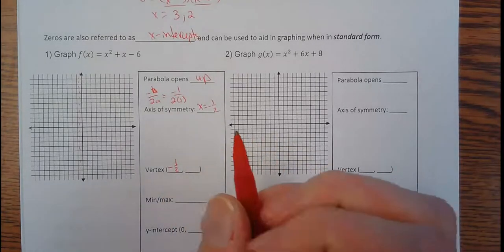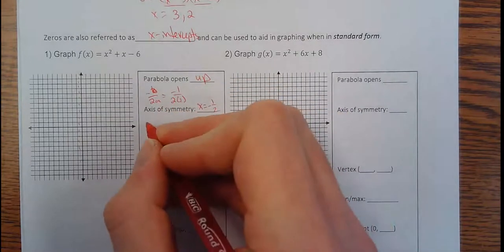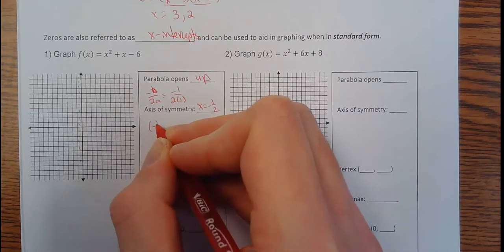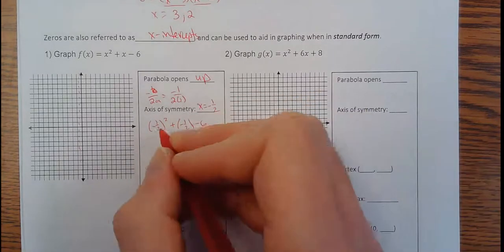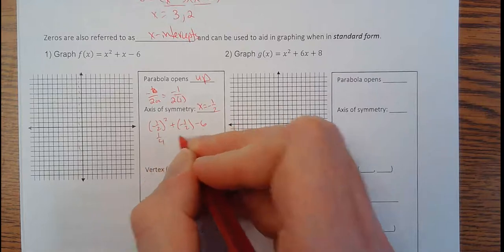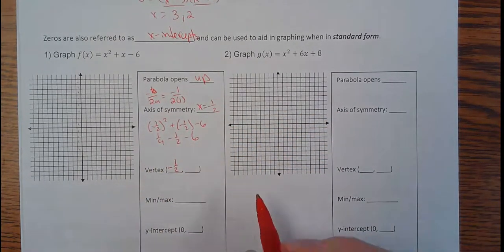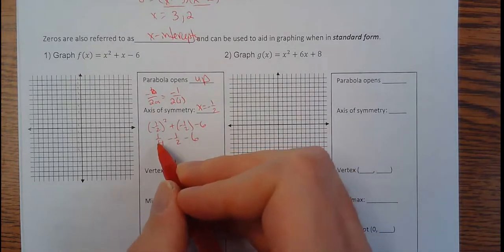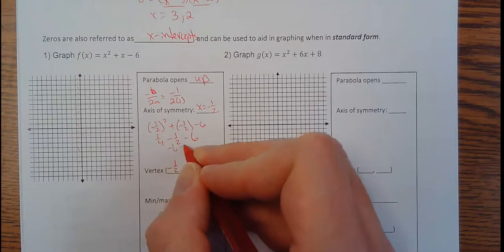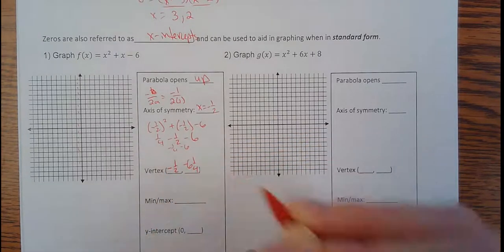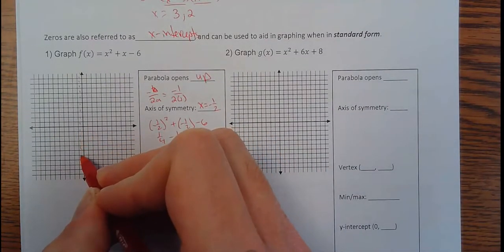Now let's plug that in. I've got -1/2 squared plus -1/2 minus 6. This would be 1/4 minus 1/2 minus 6. So that'd be -1/4 minus 6, so -6 1/4. Kind of a crazy number here, but that's okay. So somewhere down around here.